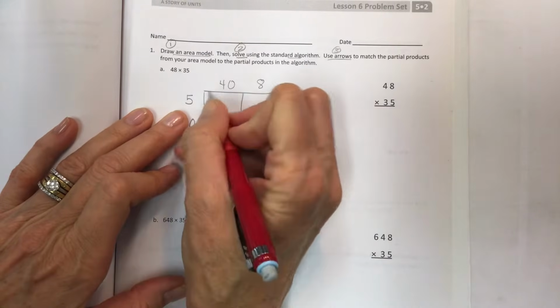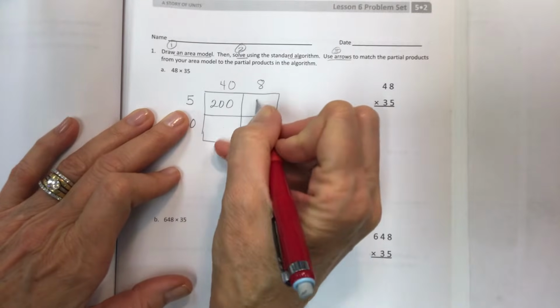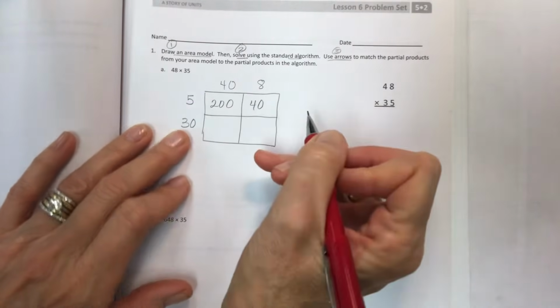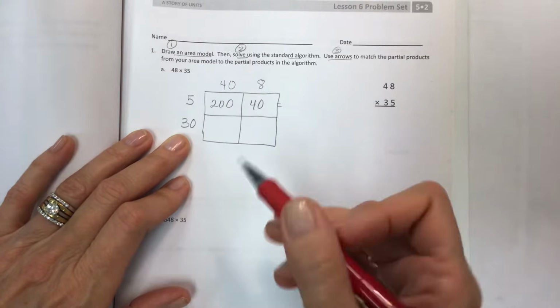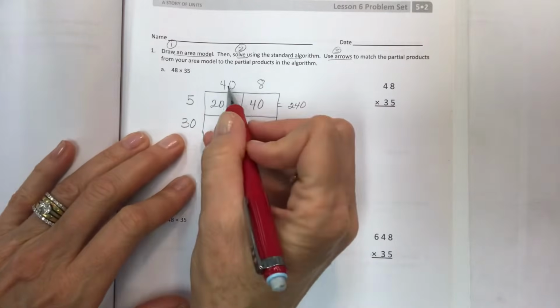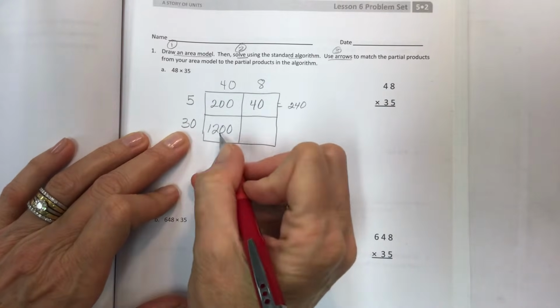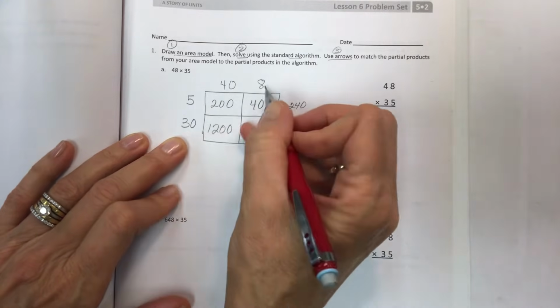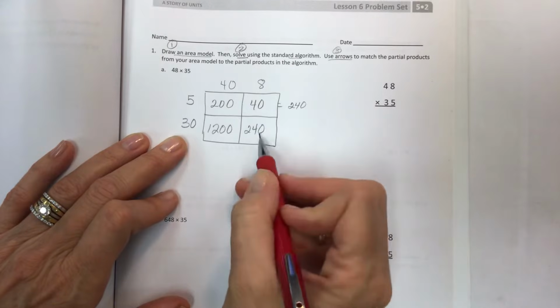5 times 40, well, 5 times 4 is 20, and then bring the 0 down. 5 times 8, these are just ones, so it's 40. So I expect my top partial product to be 240. That's my expectation. 4 times 3 is 12, and I have 2 zeros, so 1200 because it's 40 times 30. 8 times 3 is 24, but whoop, bring over that 0.